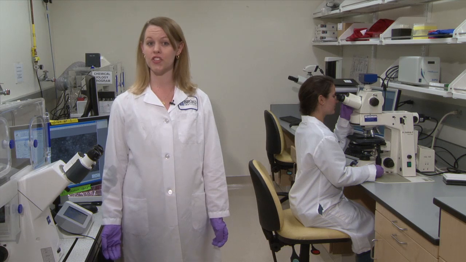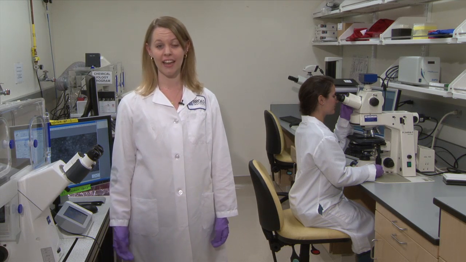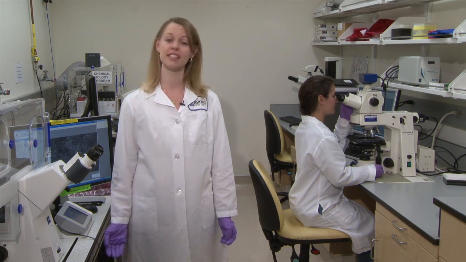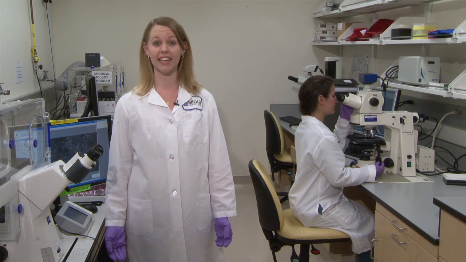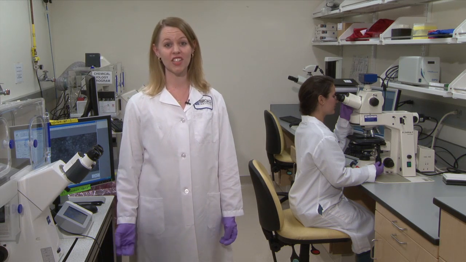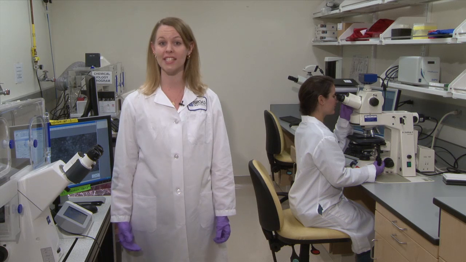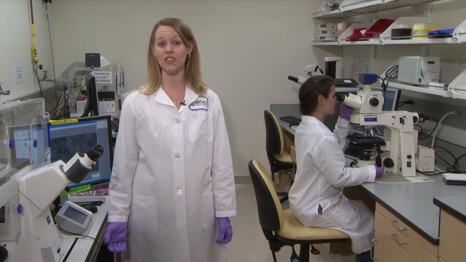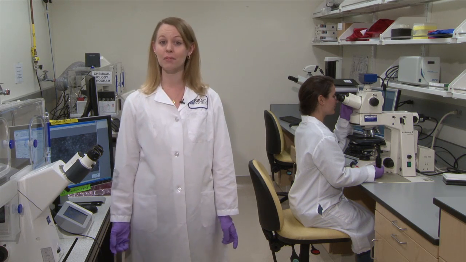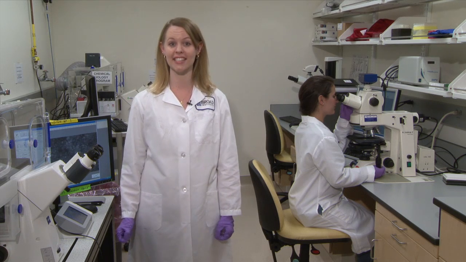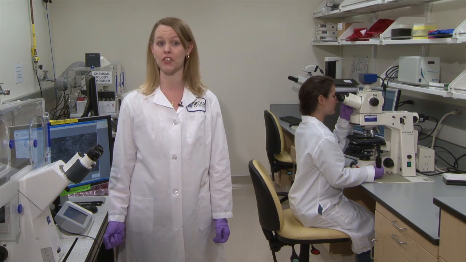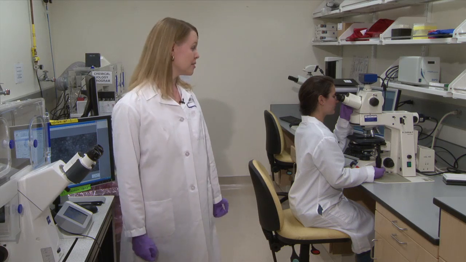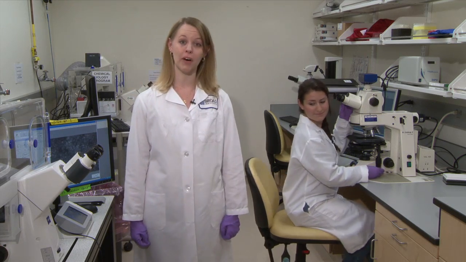Now, just like you have instructions to make a blender, and if there are mistakes in those instructions, then you'll have a faulty product. The DNA is the instructions to make proteins, and if you have mistakes in your DNA, then it'll also make a faulty protein. Now, sometimes we can visualize the mistakes in DNA by looking at it under a microscope. My colleague, Melanie, is going to show you how we do that.